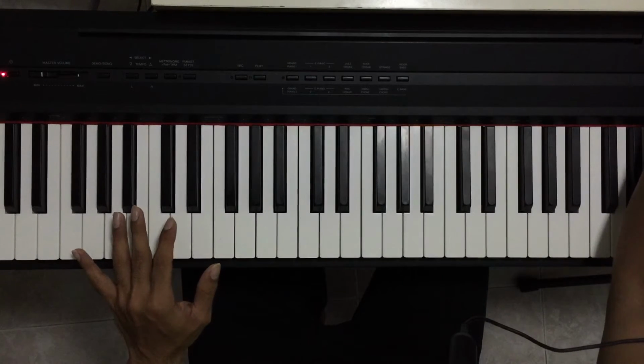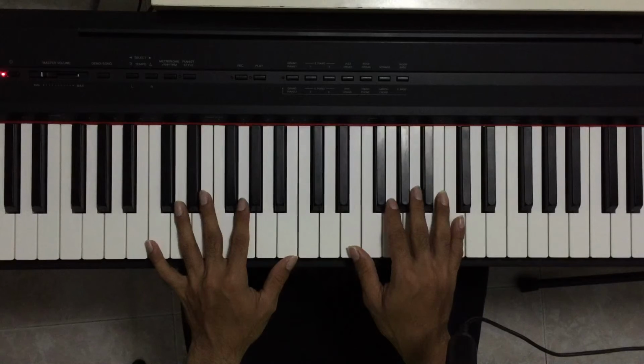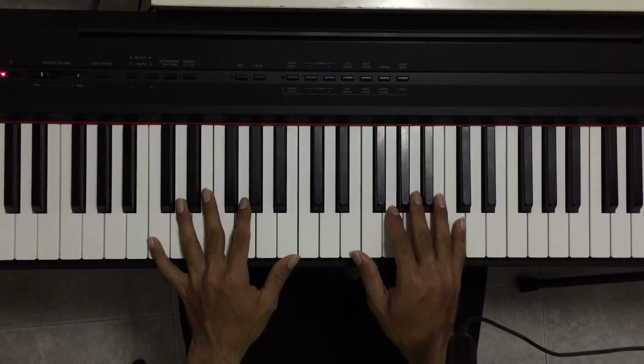Okay. How do you fare at that? Okay. A little bit more complicated than the basic playing style. I urge you to continue to practice this over and over again until you get used to it.